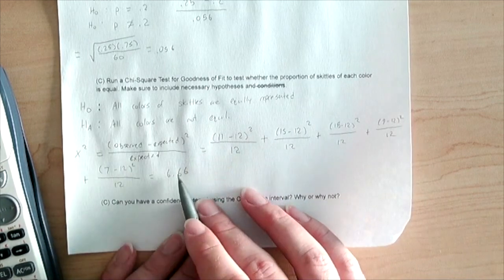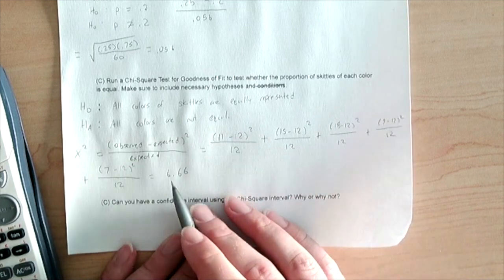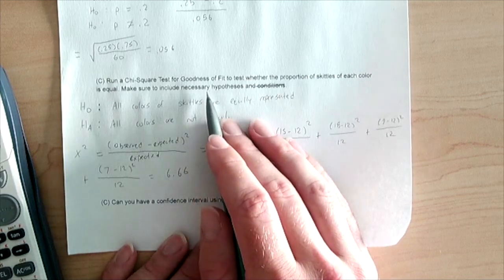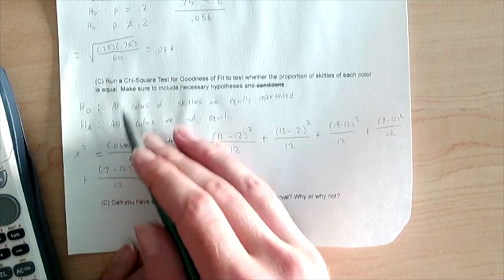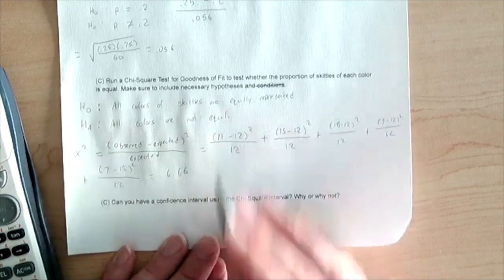If this number is really big, that means everything was far away from what's expected. So you want a low value if you want to say that the null hypothesis is true. A low value indicates that all the data was really close to what's expected. And all we're testing here is, are they equally represented like the claim says, or are they not equal?